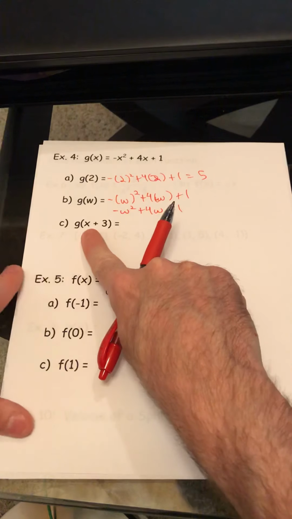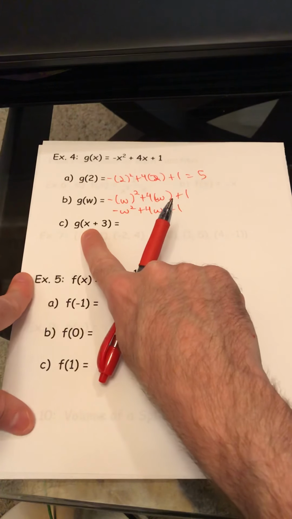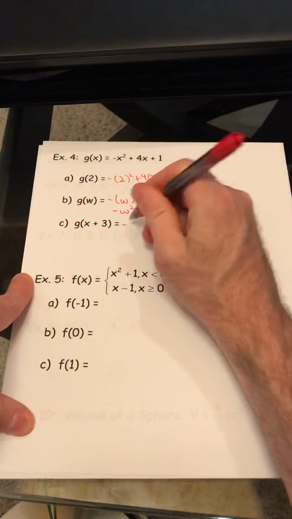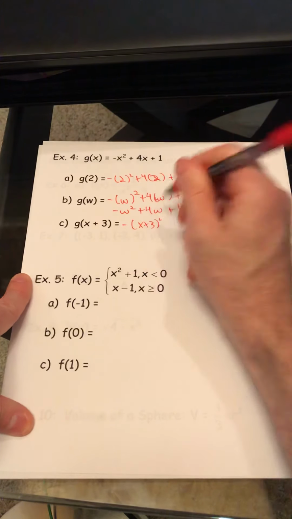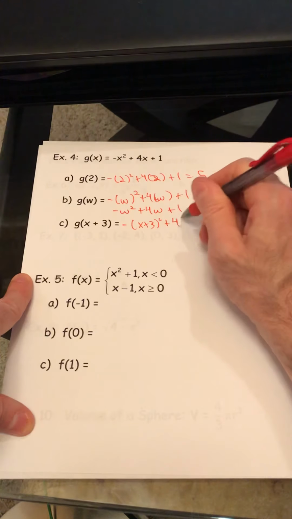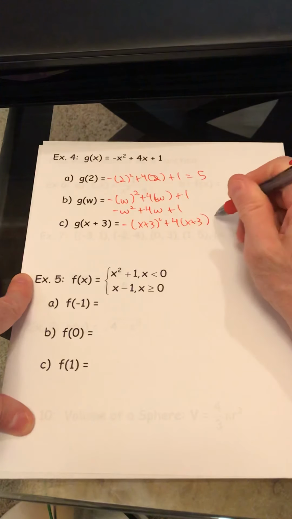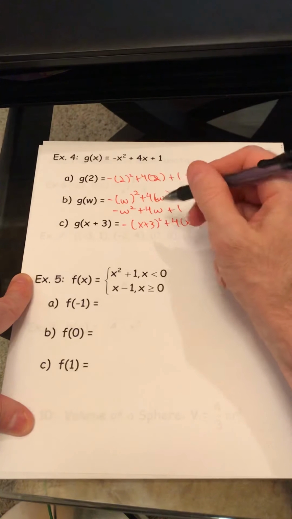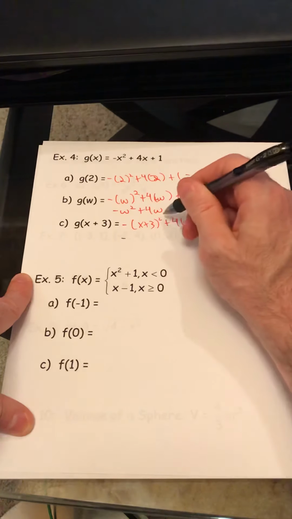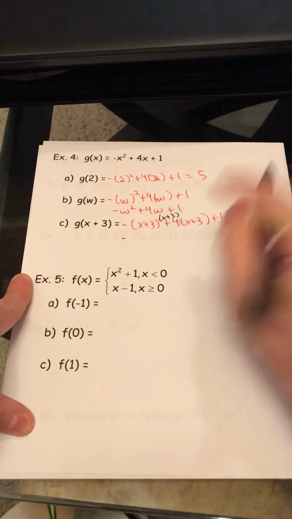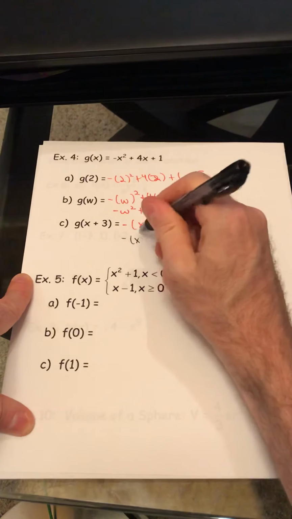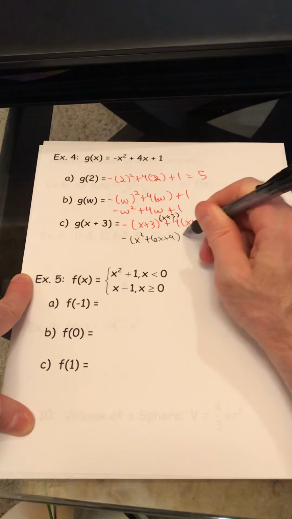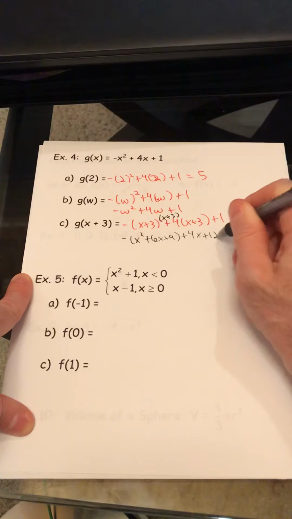Probably more common is to plug in something like g of x plus 3, which is where you have to be a little careful about how you approach this algebraically, because we are going to need to FOIL. So I'll write x squared, 3x, 3x, so 6x, and 9. Distribute the 4.